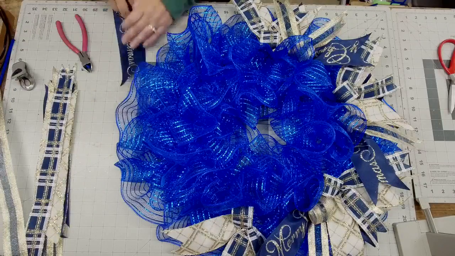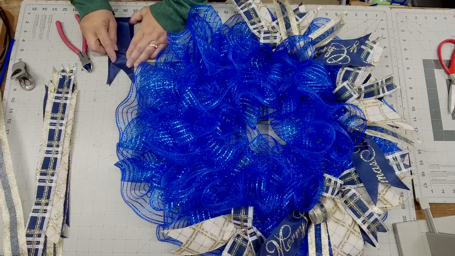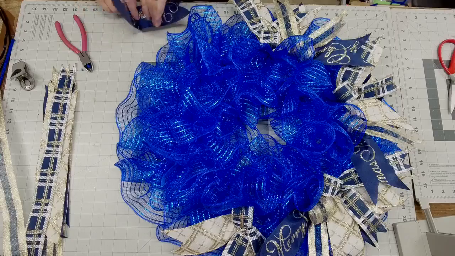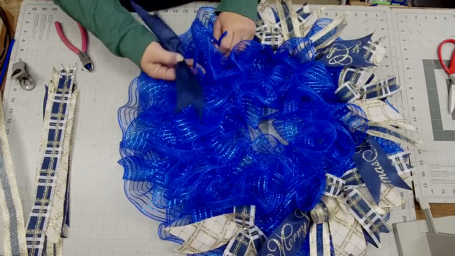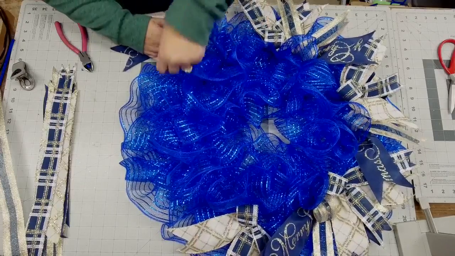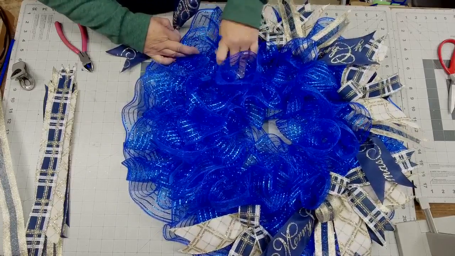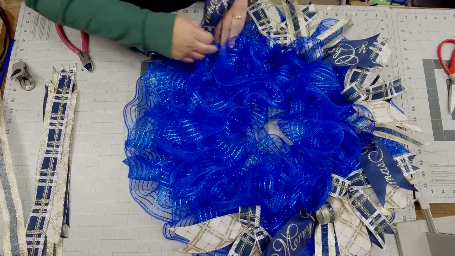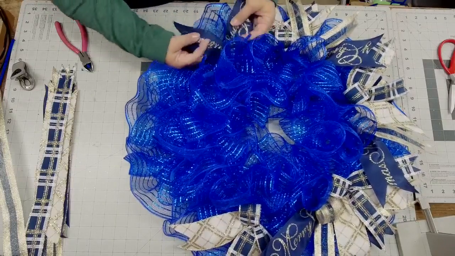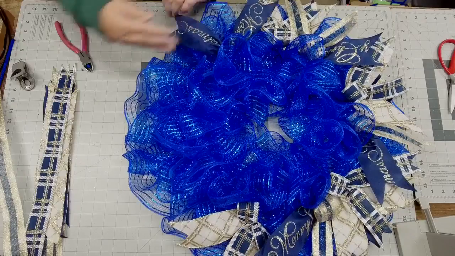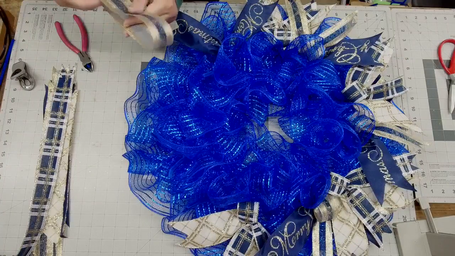Not so much navy on top. Just the gold and white to break up the blue. See, like right here, there's mesh in the way. Just push it down. I always try to make sure that I have access to all those 12 pipe cleaners to the outside.